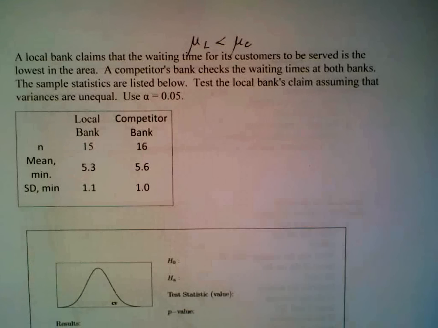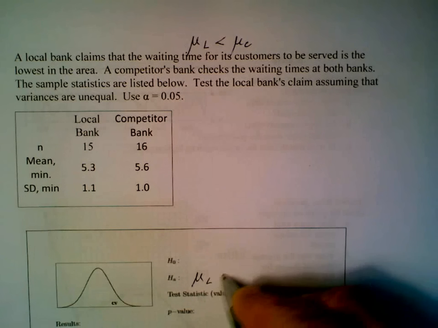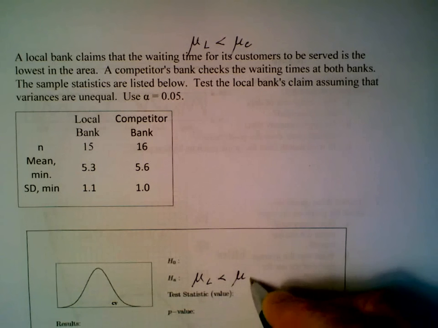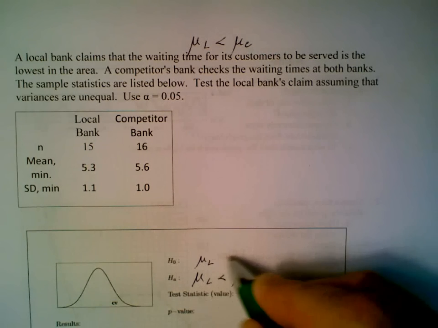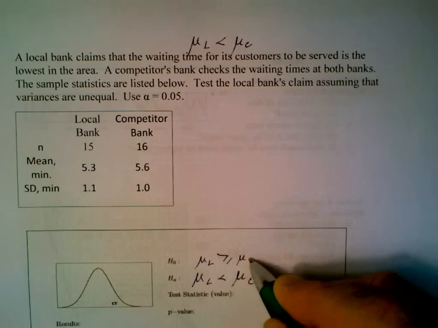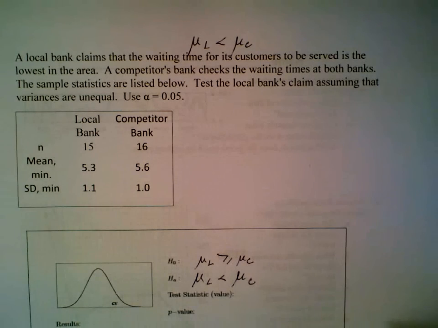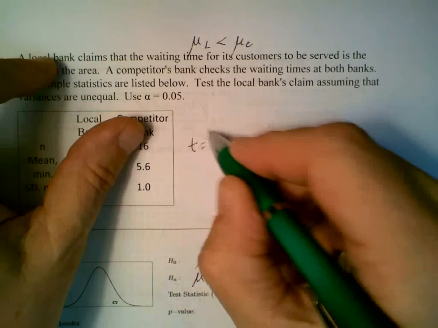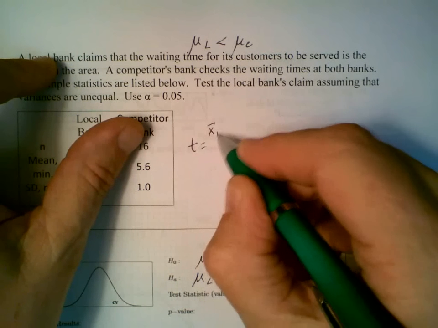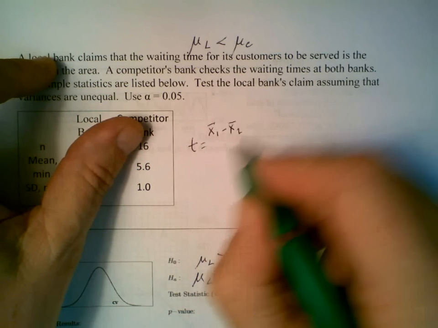That, of course, is the alternate hypothesis. And the null hypothesis is just the opposite of that, namely mu local is greater than or equal to mu competitor.